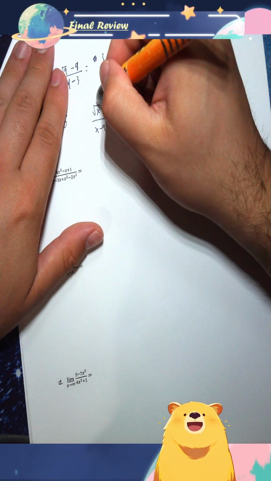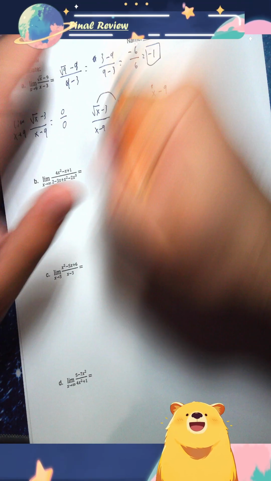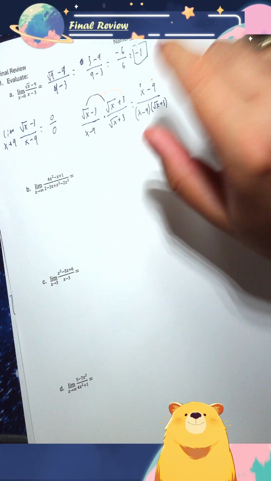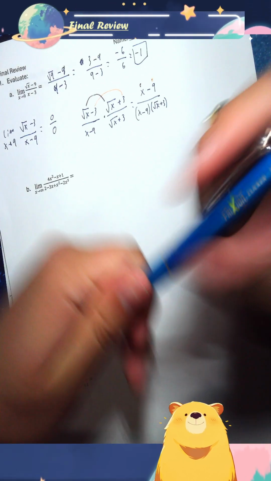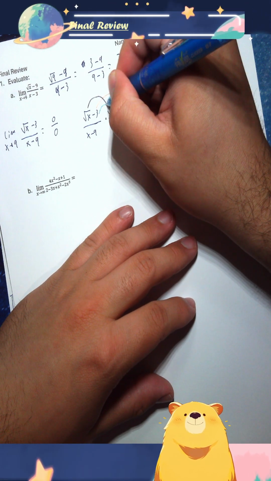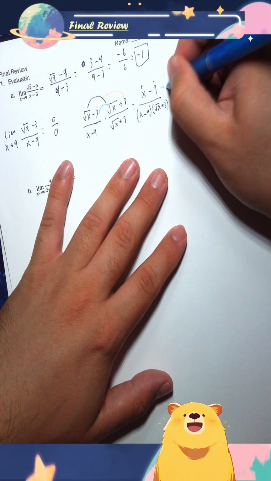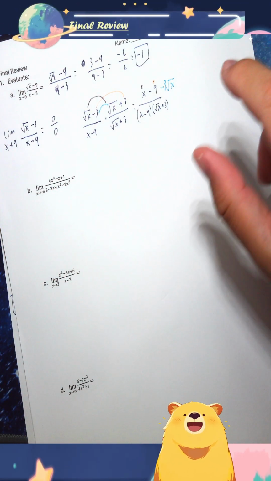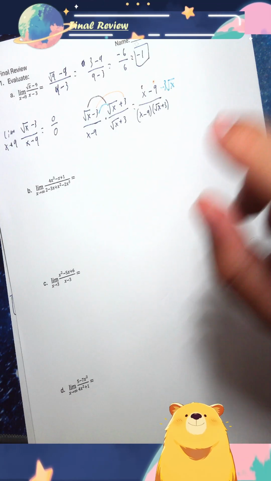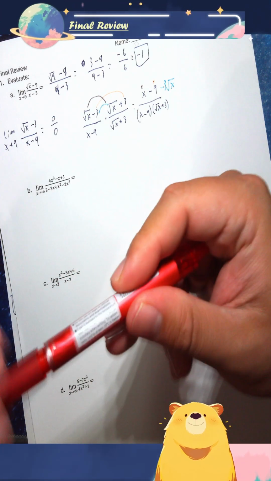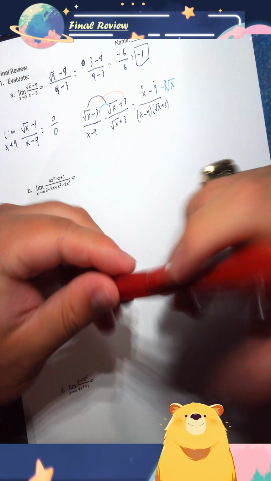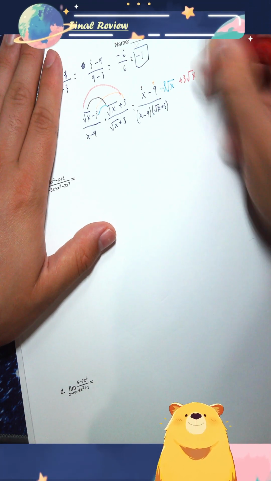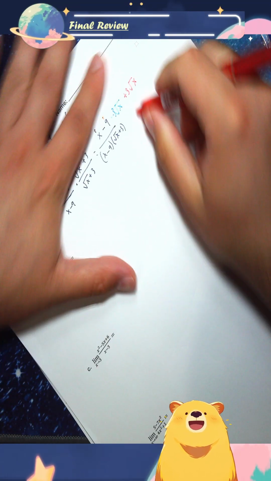So here we see these multiplied and became this x. Here we see these multiplied and became 9. And that's not to say that this guy doesn't multiply to get negative 3 square root of x, and this guy to get positive 3 square root of x. But here you can see that these are opposite each other, so they will cancel out.